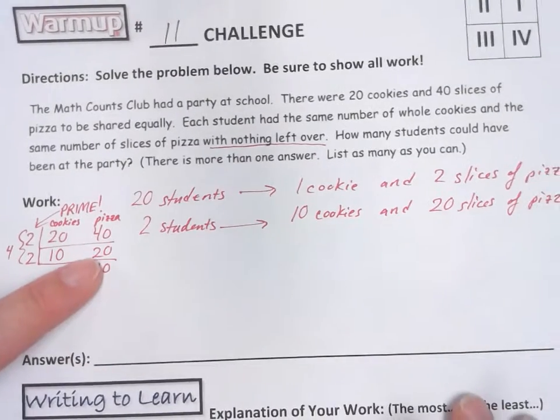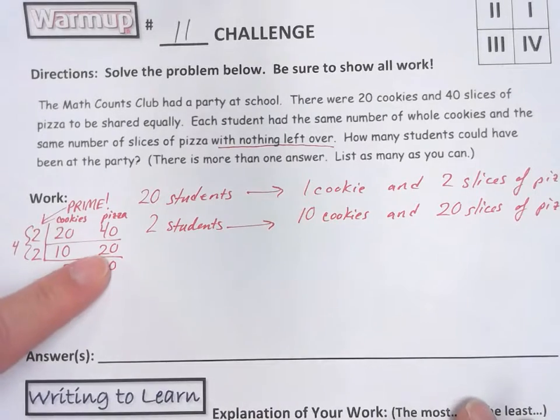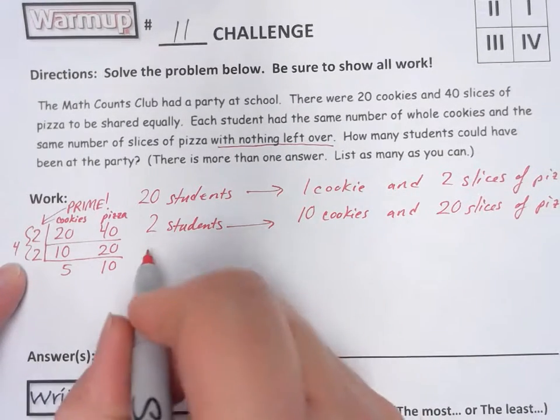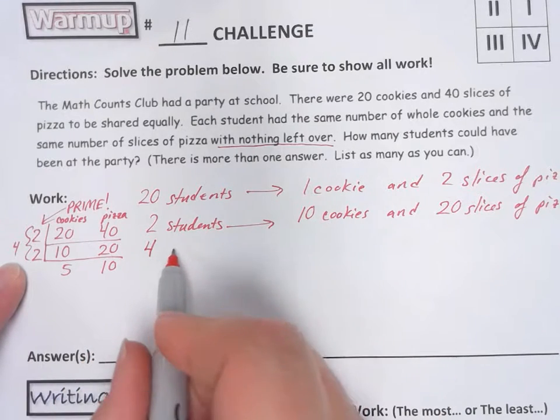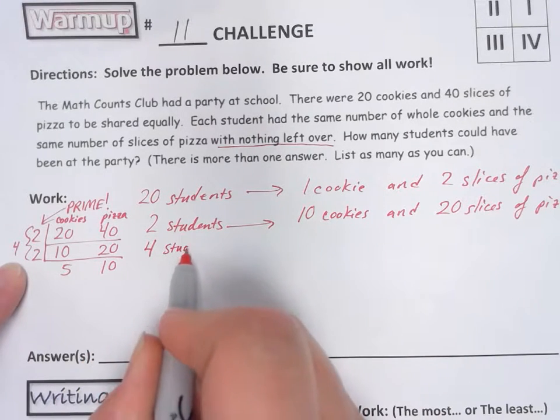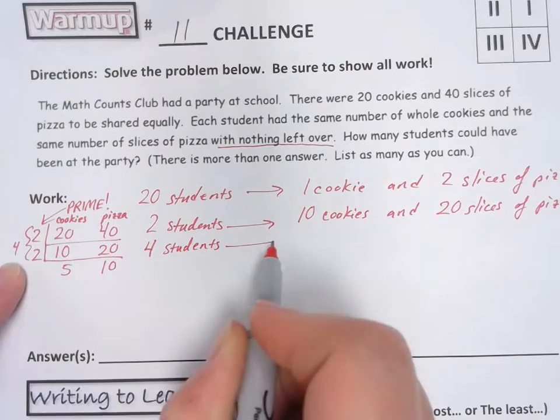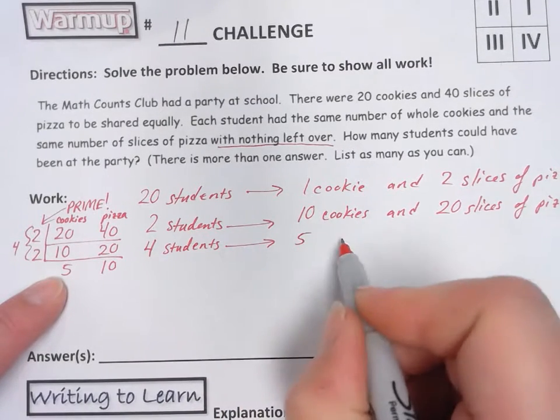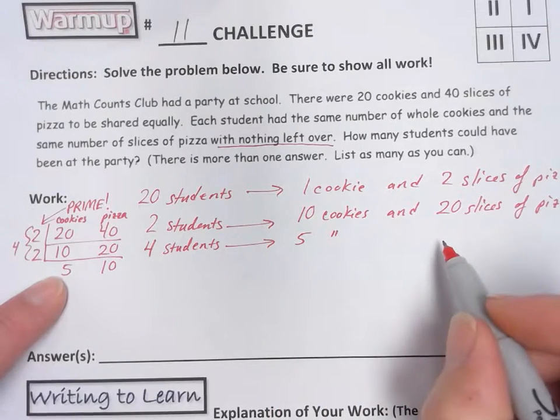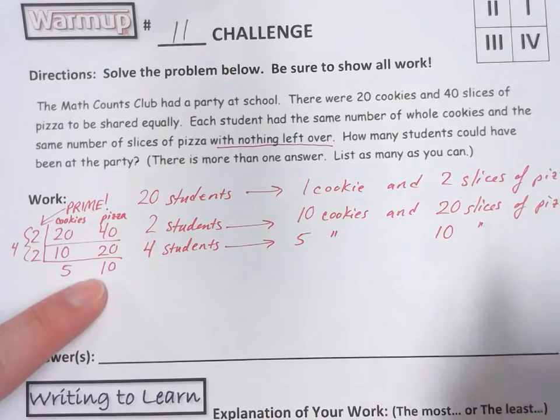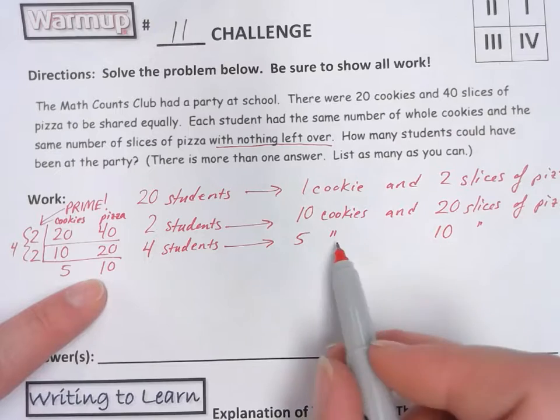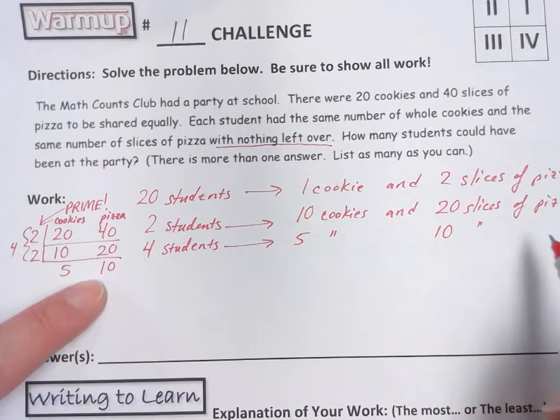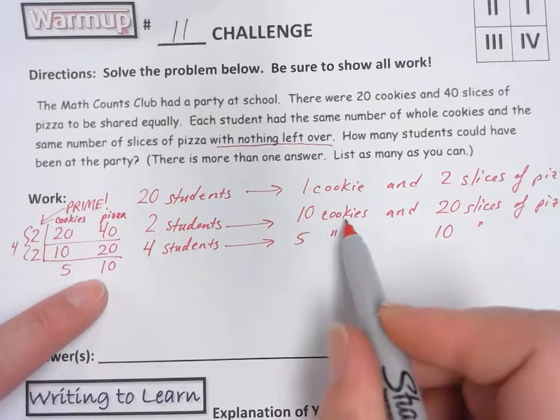I think that would make anyone feel a little bit overwhelmed. So let's try the next thing we looked at. We said how many students could be there? Maybe 4. 4 students. If that's the case, each of the students would get, let's see here, 5 cookies and 10 slices of pizza. I'm just using some ditto marks to show you another way of shortcutting cookies and slices of pizza. I'm showing you that I take that thing right above it and I copy it down.